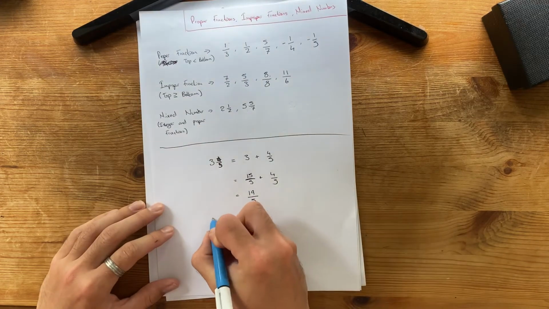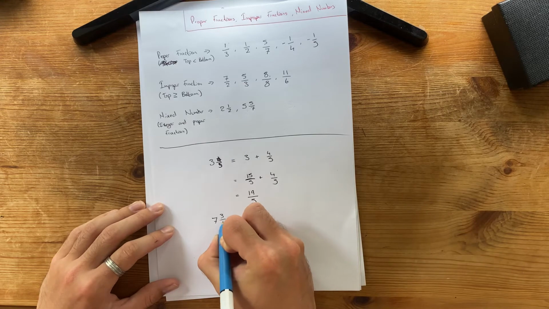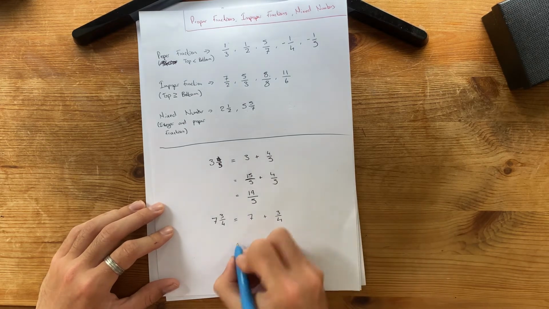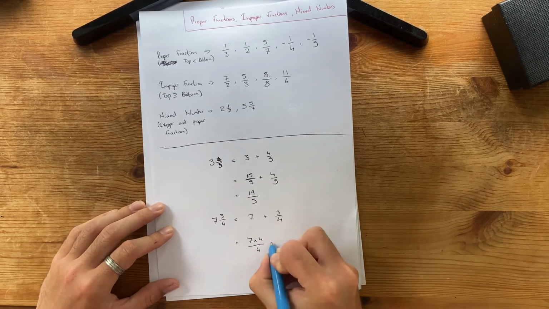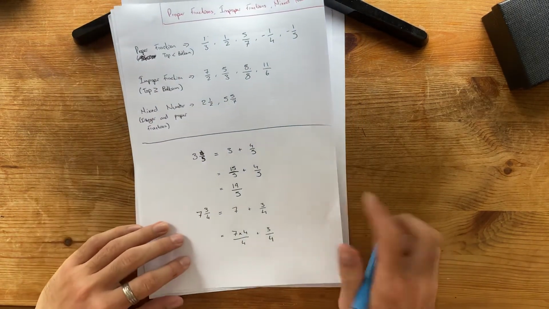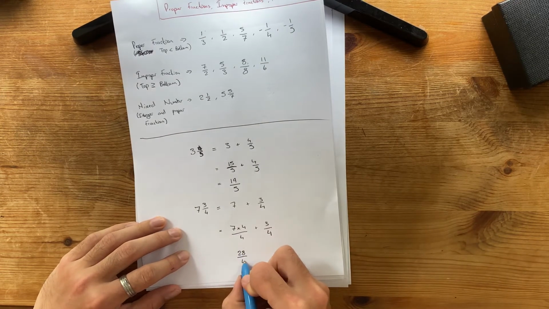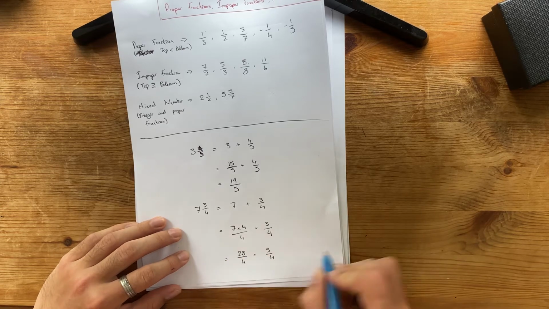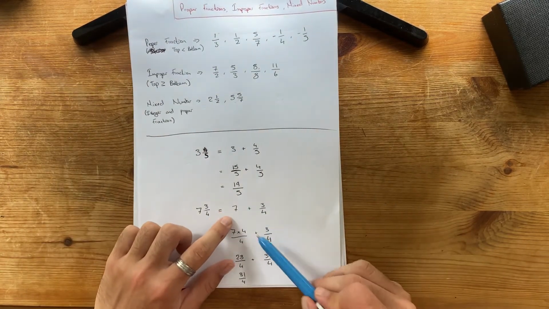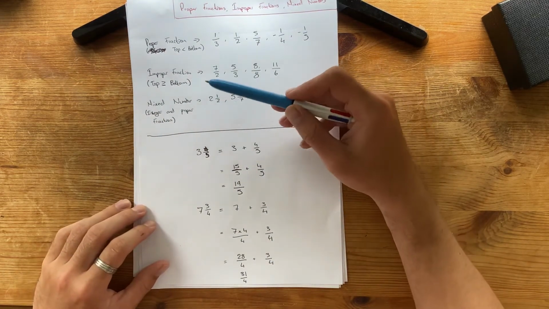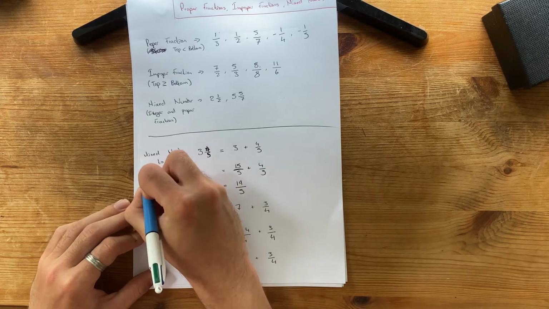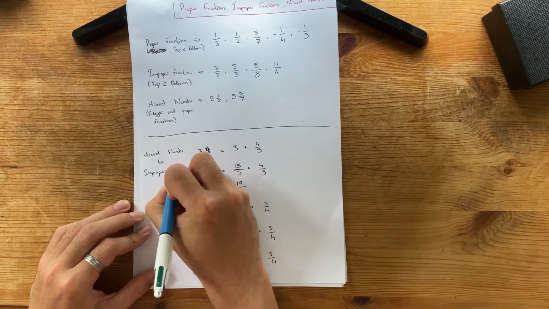We'll do one more. Let's say 7 and 3/4. That's the same as saying 7 plus 3/4. We want this to be over 4, so we take 7 times 4 all over 4, plus 3/4. 7 times 4 is 7, 14, 21, 28. So 28 over 4 plus 3/4. And 28 plus 3 is 31, so 31 over 4 is your answer. It's very straightforward. You just take your number, multiply by the bottom, and put it over that one. And that's how you convert a mixed number to an improper fraction.